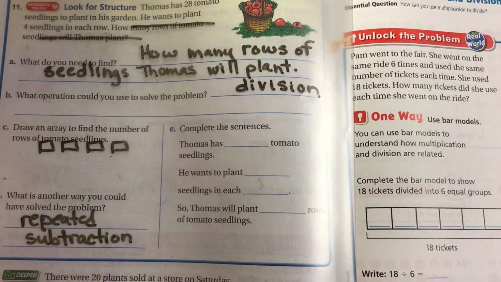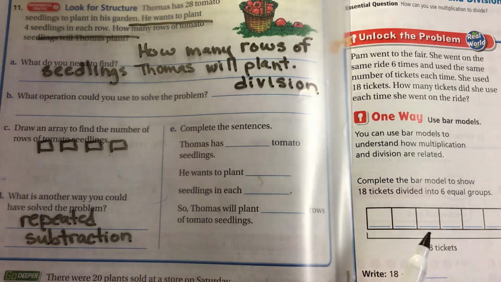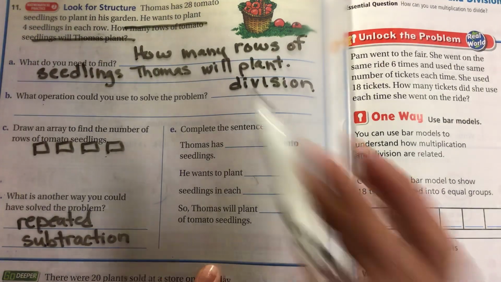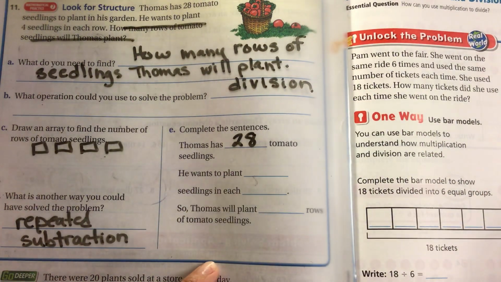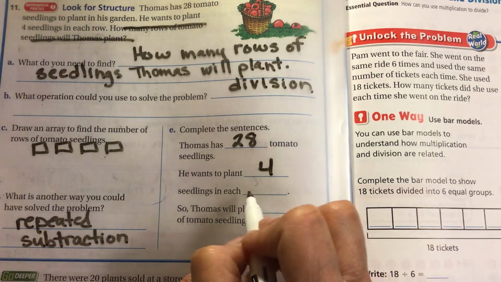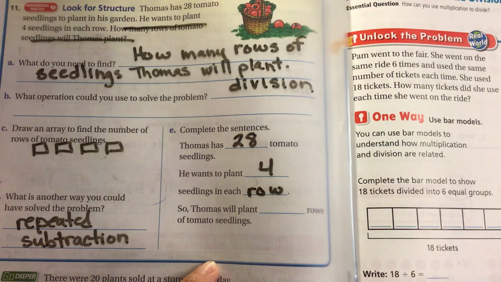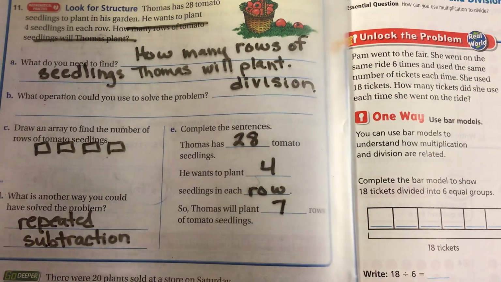All right, we're almost done. Complete the sentences. I'm on E. Thomas has 28 seedlings. Remember, that's what he started with. He wants to plant 4 seedlings in each row. So Thomas will plant 7 rows of tomato seedlings.